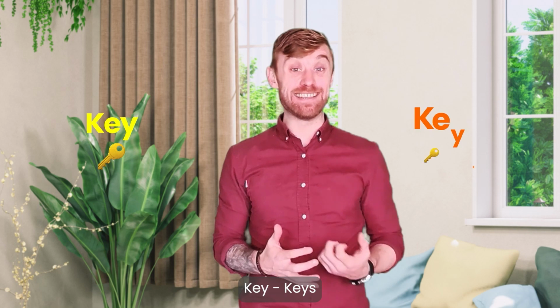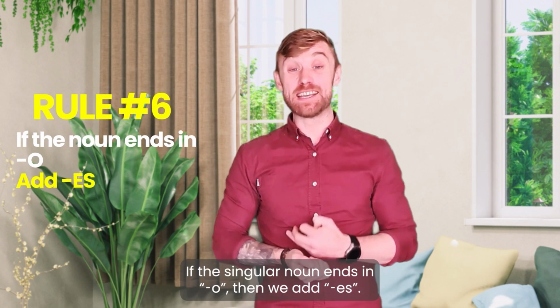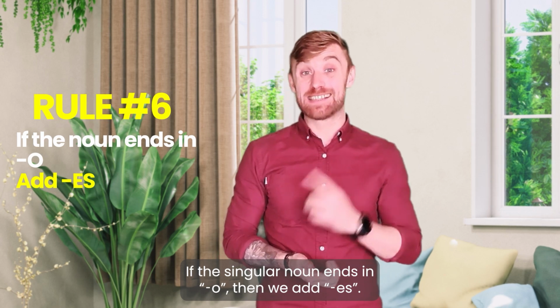Key, keys. Rule number 6. If the singular noun ends in O, then we add ES.